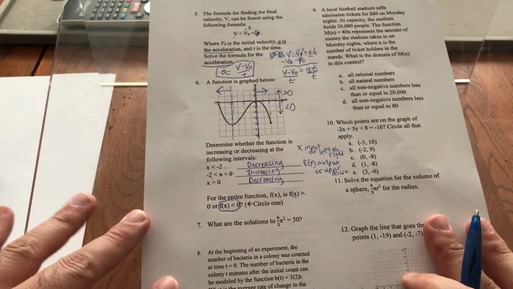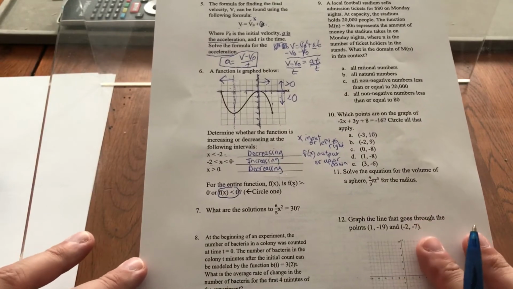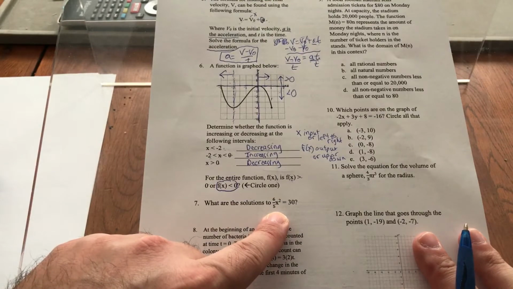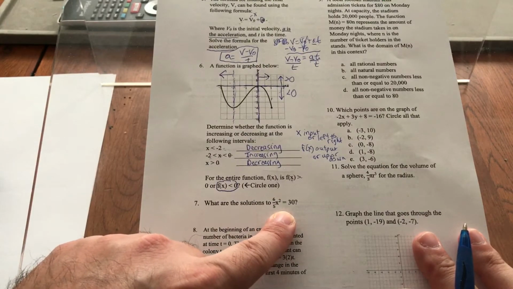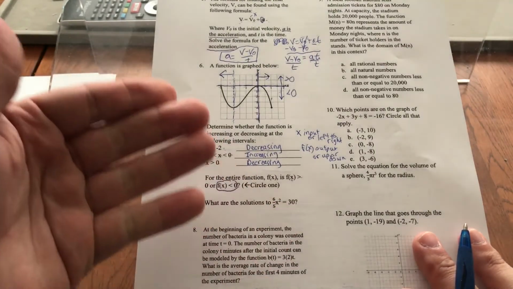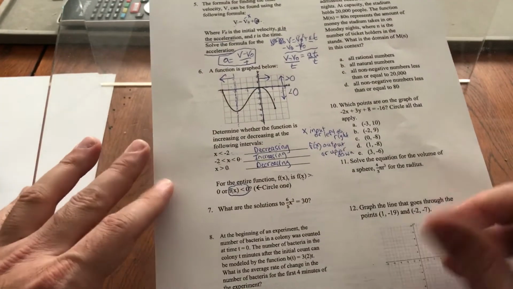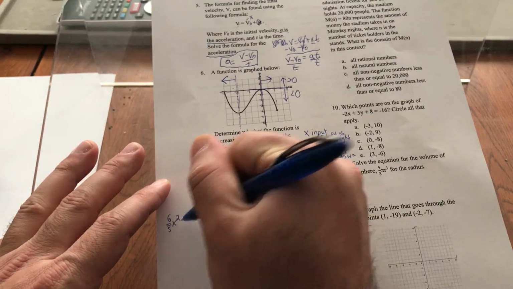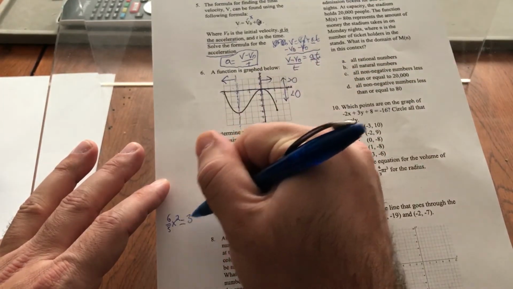All right. So moving on to number 7, what are the solutions to 6 over 5x squared equal to 30? So basically they're asking us solve for x. So whenever we have an equation like that, we've got 6 over 5x squared, I'll write it over here in the margin, equal to 30.